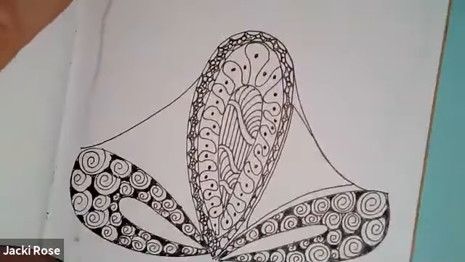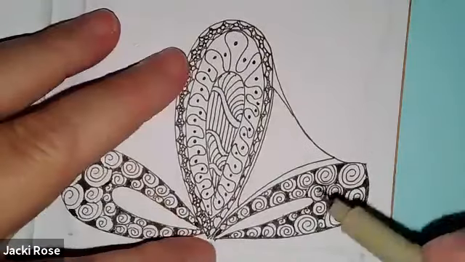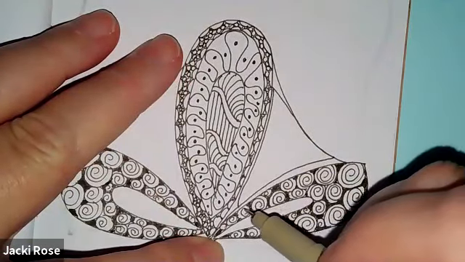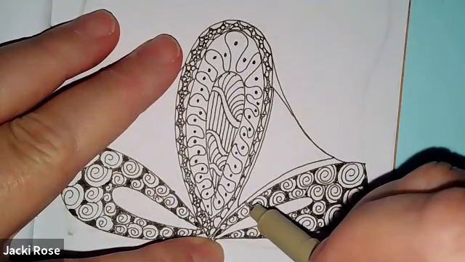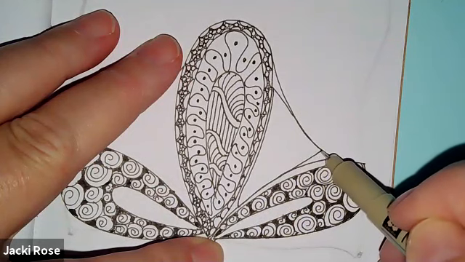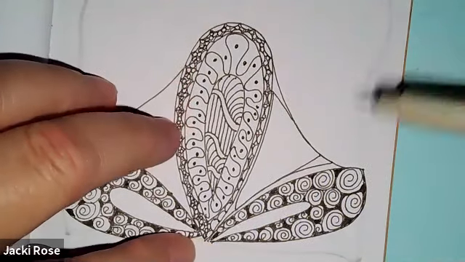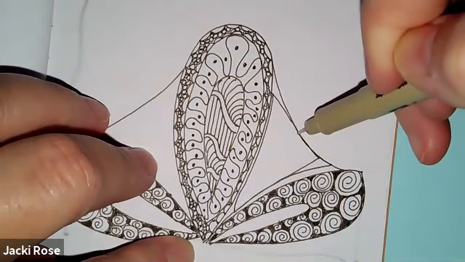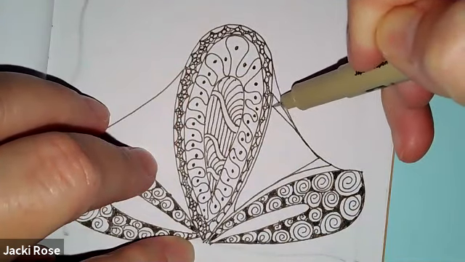Now, you might want to watch me a few times if you're not getting this. So we're going to trace along this line and then come out and land on that next line. Do the same thing. Trace along and land on the next one.